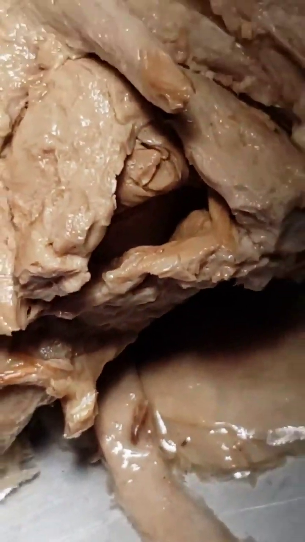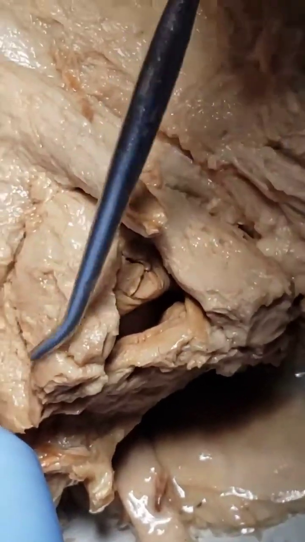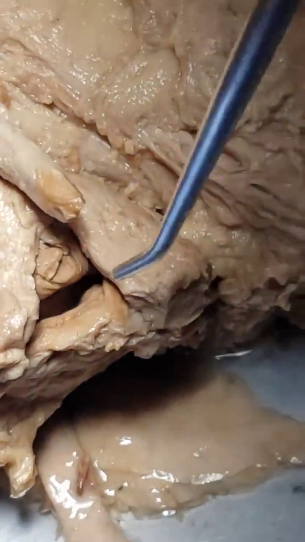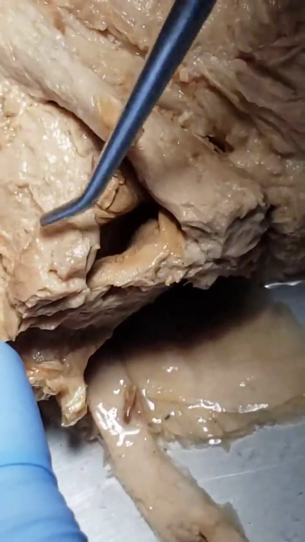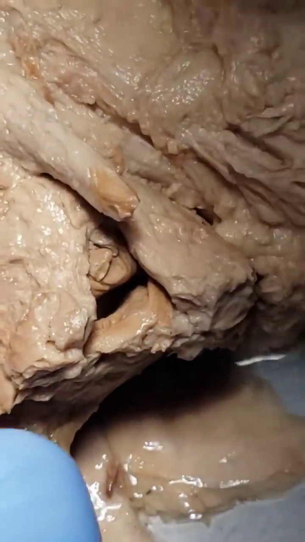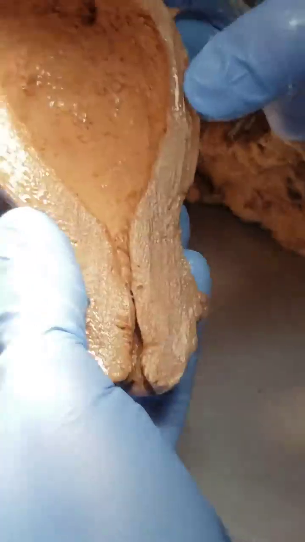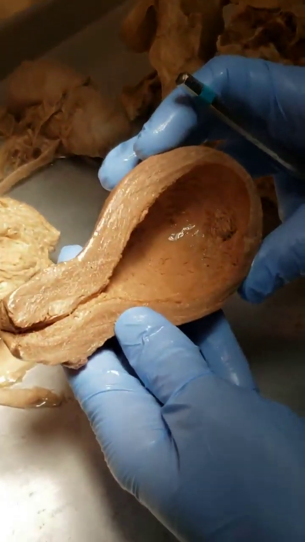Just to give you a perspective, remember the vestibular bulbs that form parentheses on either side of the vaginal orifice, they are corpus spongiosum. So here are the vestibular bulbs. Now, let's look at an isolated uterus.